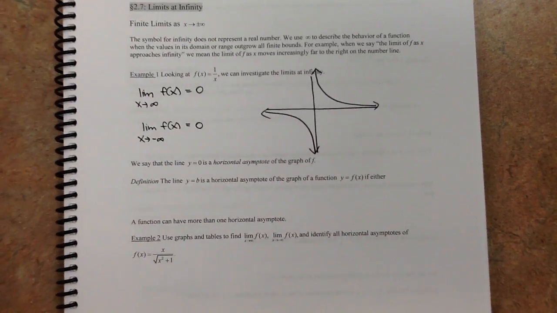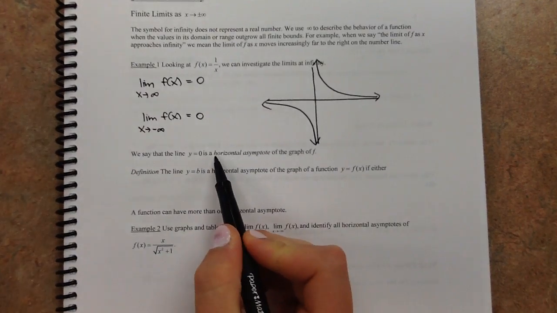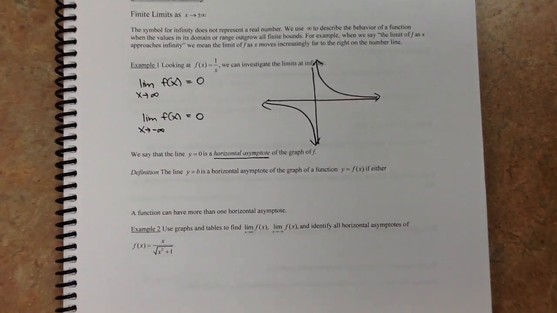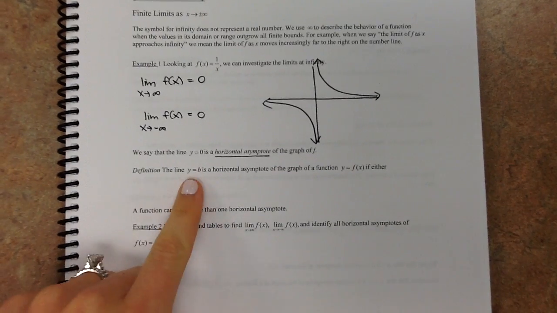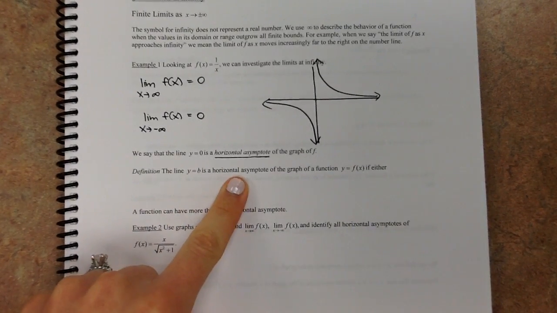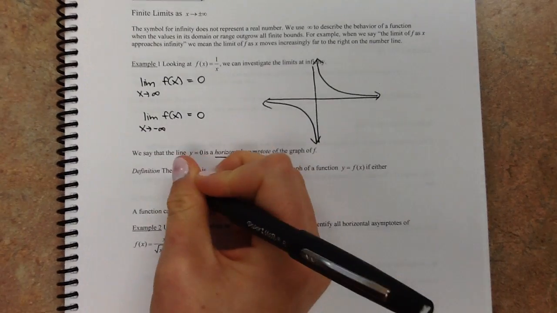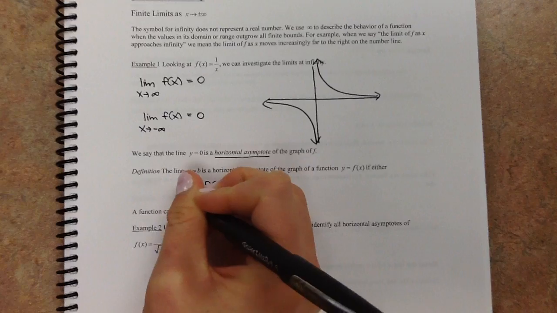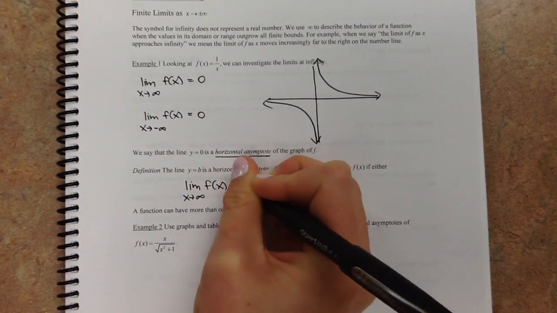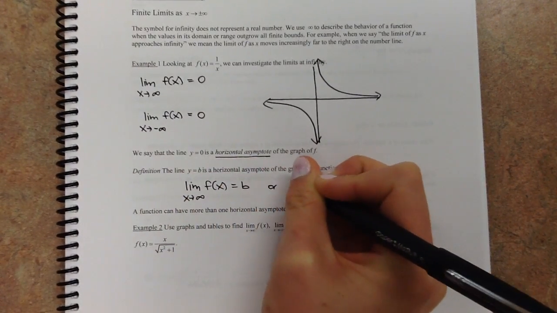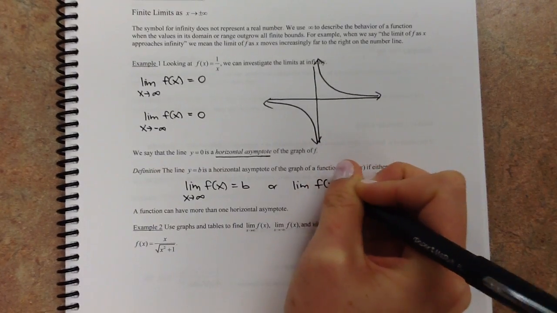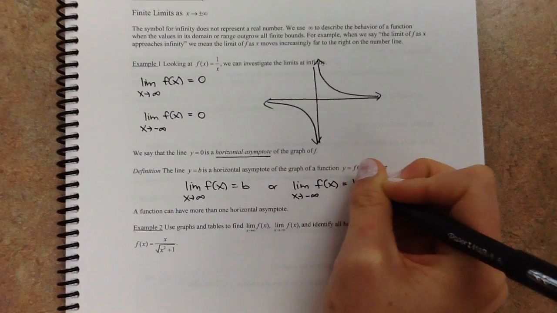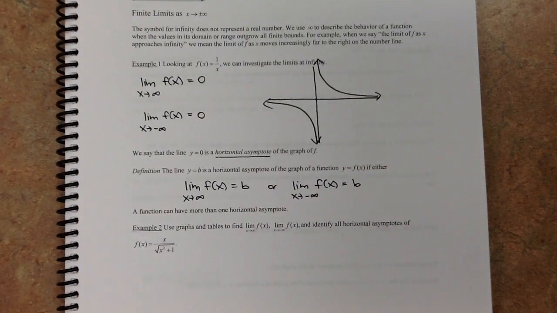Okay, so just a quick introduction there. Like I said, we say that this is a horizontal asymptote. So here's your official definition. We say y equals b is a horizontal asymptote if either one or the other is true: if the limit as x approaches positive infinity is b, or if the limit as x approaches negative infinity is b.